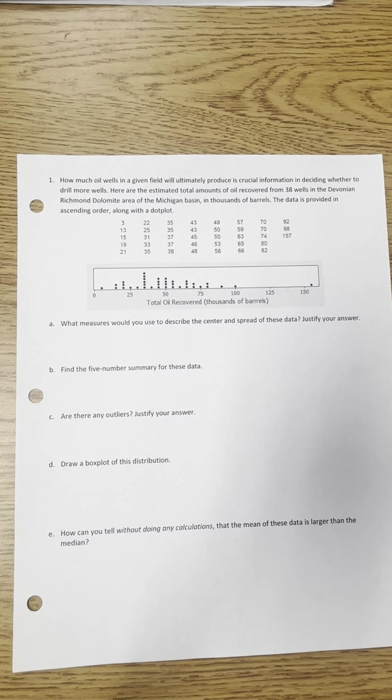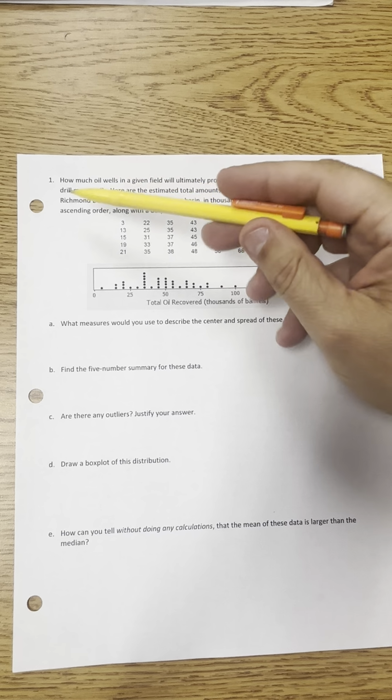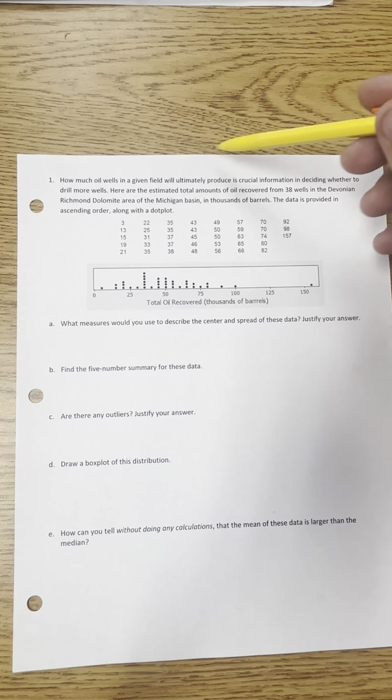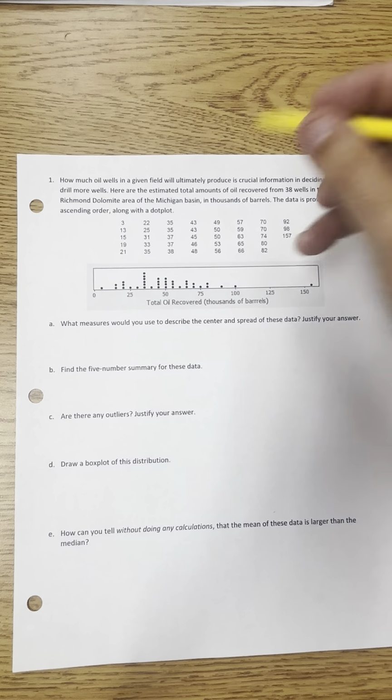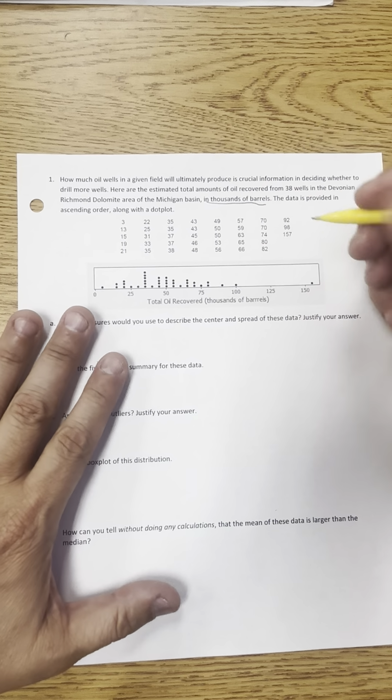So here we go. This one talks about how many oil wells, and it will produce critical information in deciding whether or not to drill more wells. Here's the estimated total amount of oil recovered from 36 wells in the Davionian, Richmond, Dolomite area in the Michigan Basin. I have no clue what that is, but I do want to point out it is in thousands of barrels.